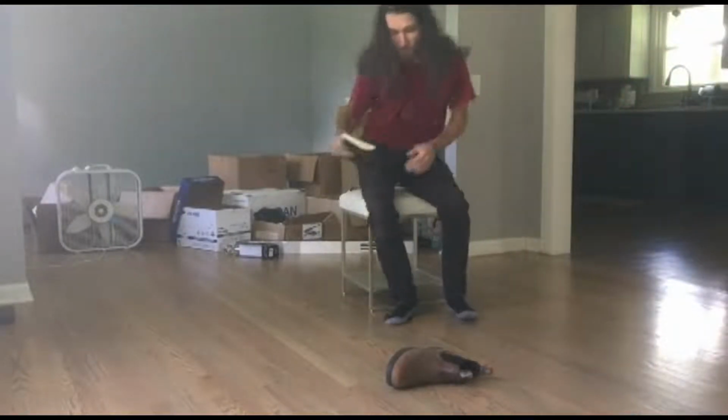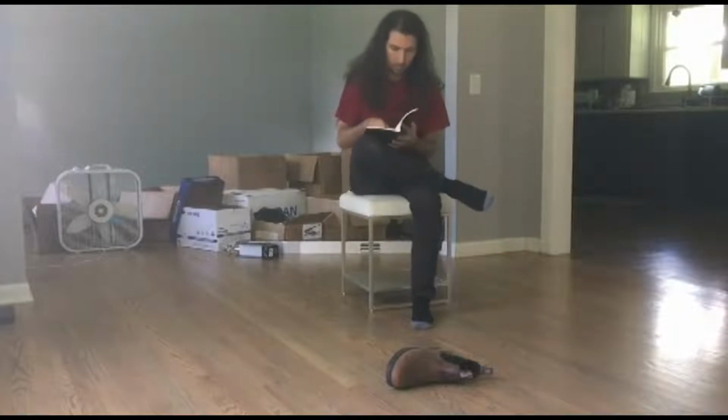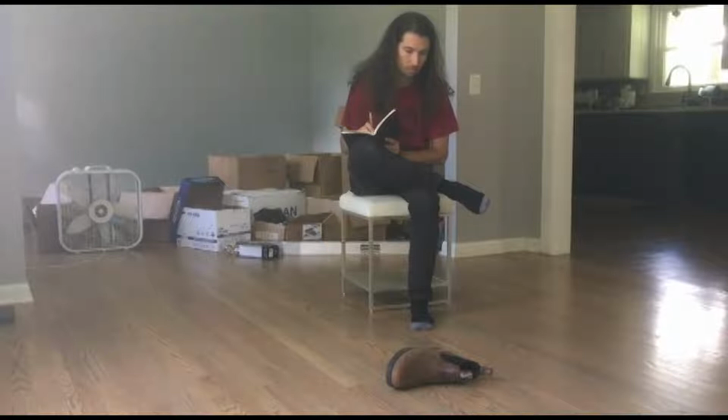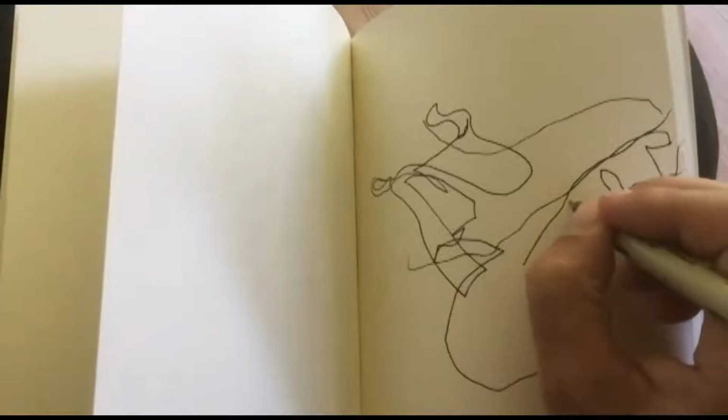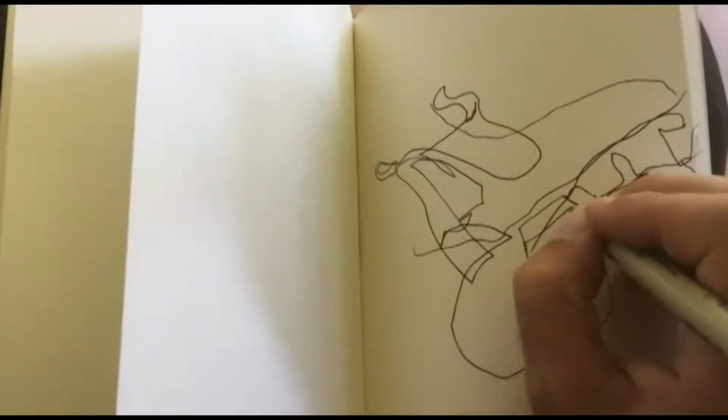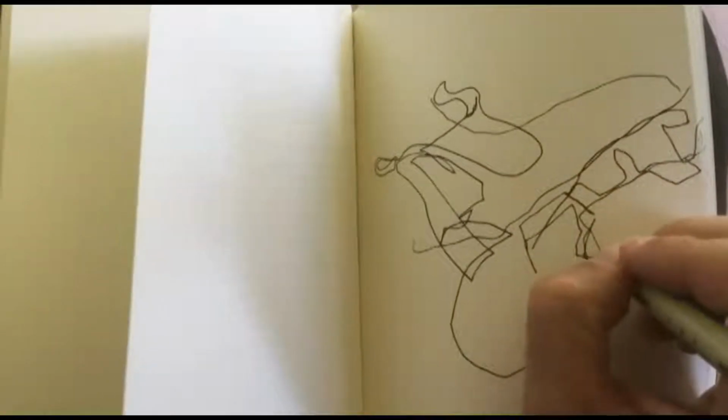Today we're going to learn how to do blind contour drawing. If you want to learn how to draw accurate representations, you have to train your drawing hand to work with your eye. Pick a subject. You could use your shoe or just things that are lying around the house.